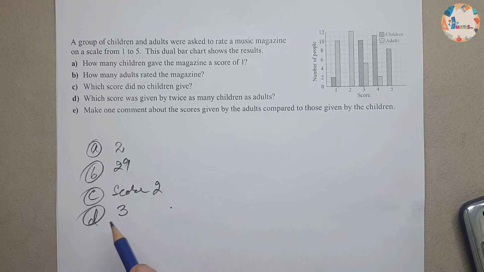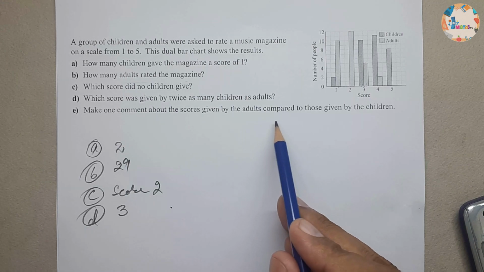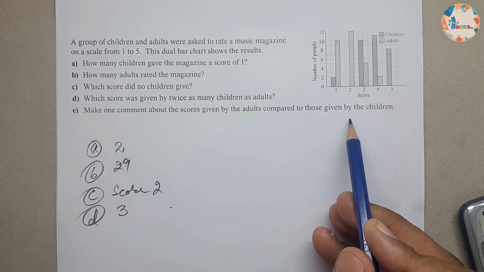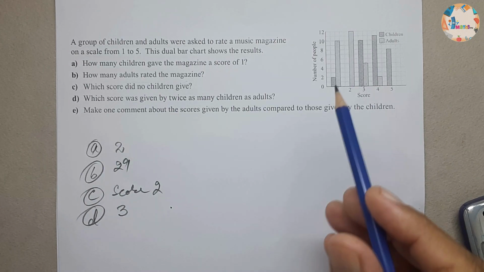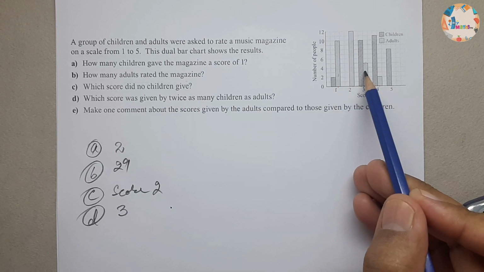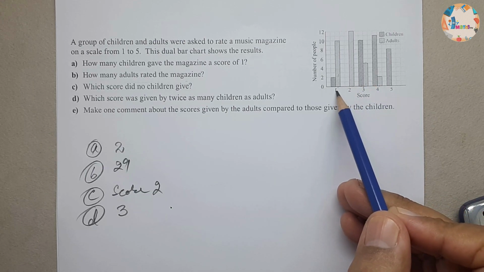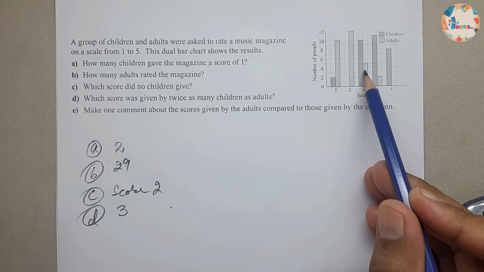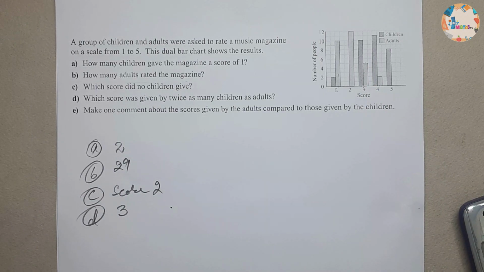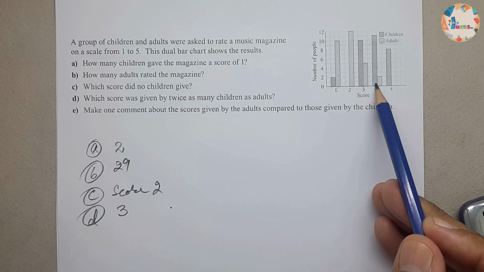Then E part, make one comment about the scores given by the adults compared to those given by the children. If we compare the bars, adult bars are giving more scores as 1, 2, 3, whereas children's are scoring more like 3, 4, and 5.